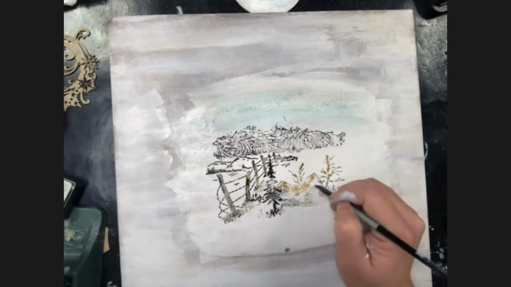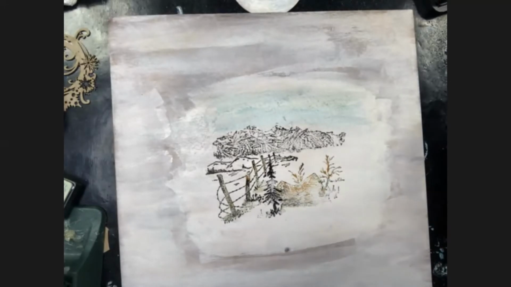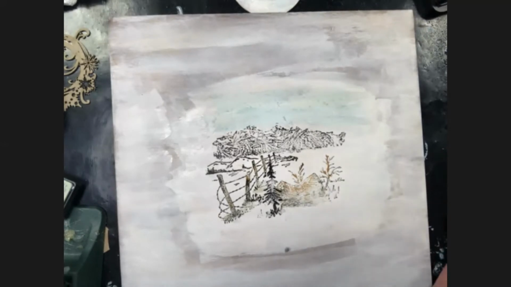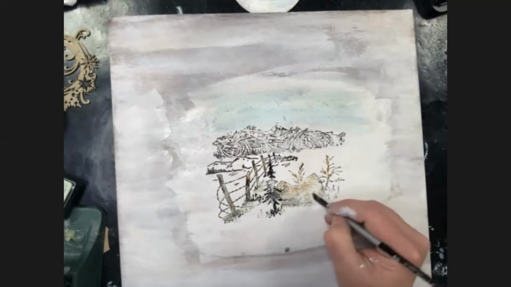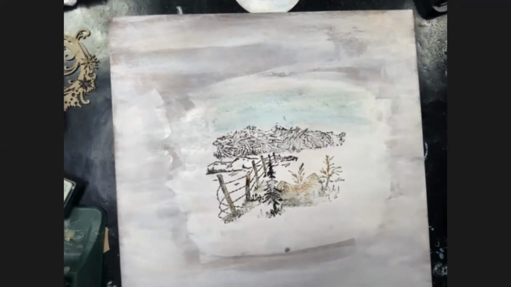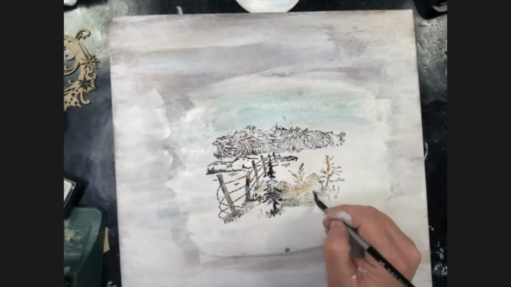Now I've done this so many times that even though my stamp didn't take quite as well as I want, I know how to paint it in and fill in my door and stuff, which is right here, my little doorway. Come on, need more ink. Pick it up and put it in. There we go.